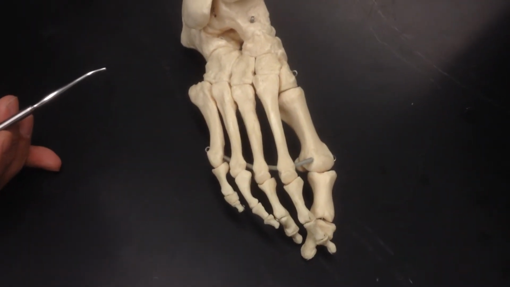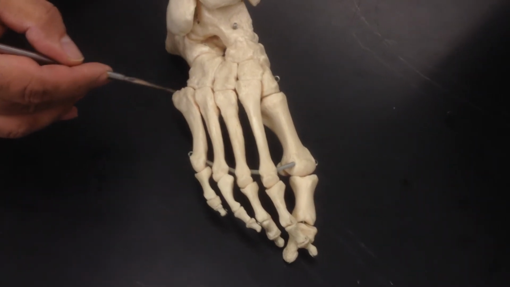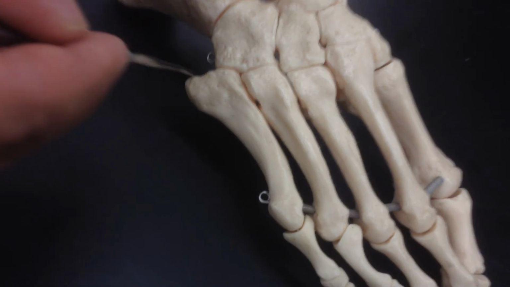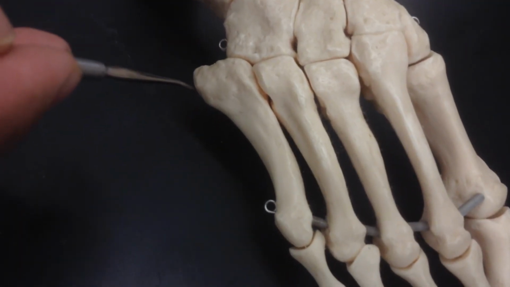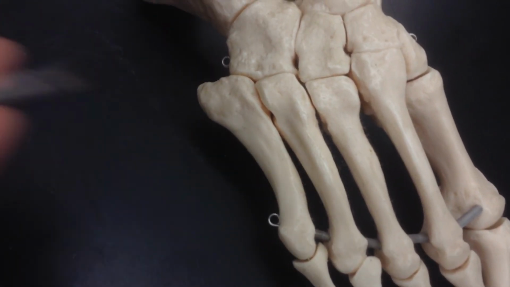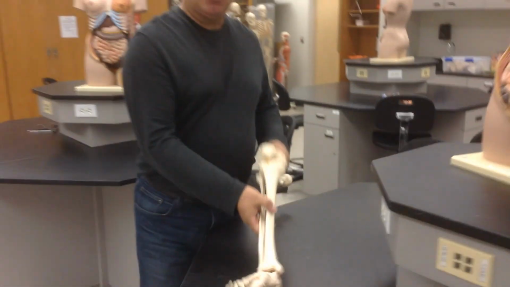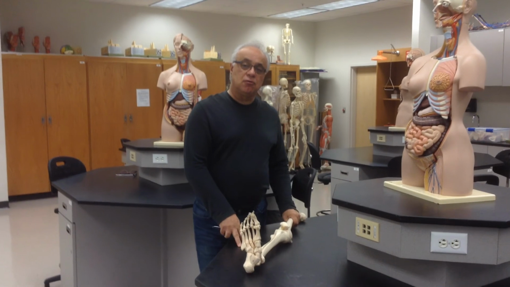The only thing that is a little bit different here is this little tuberosity sitting here in the proximal part of the 5th metatarsal in this region. This is known as the tuberosity of the 5th metatarsal. That's pretty much covering everything that you should know for the lower extremity.